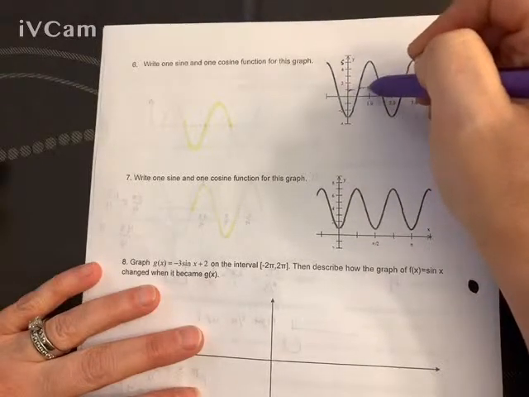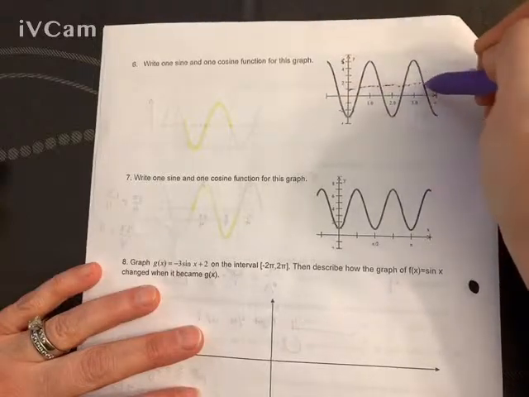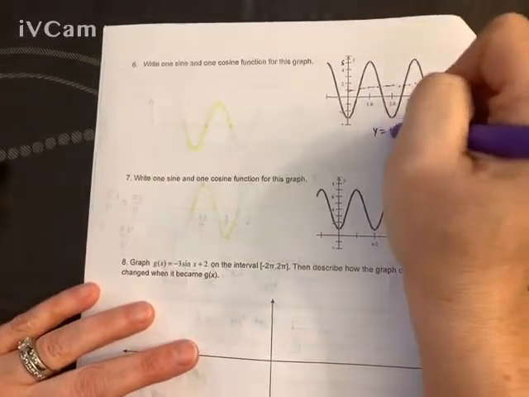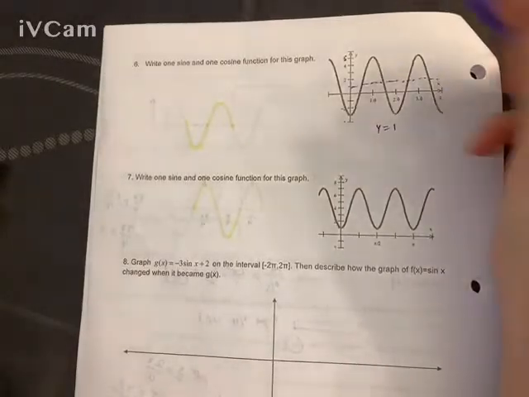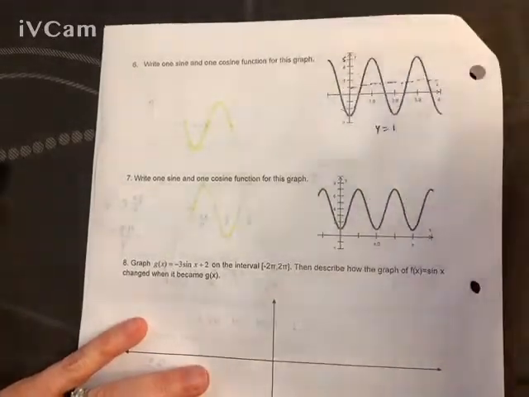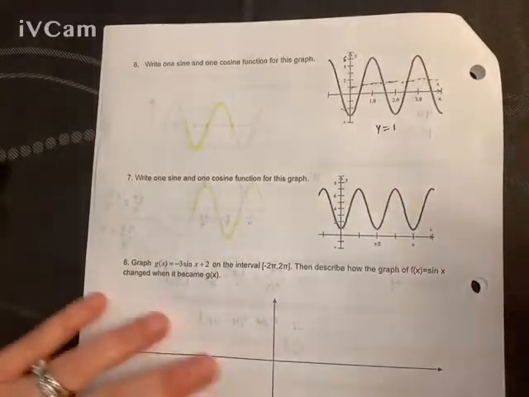This looks like the midline. Yeah, that's definitely the midline. Midline is y equals 1. But it's on the middle. It's in the middle of this part. Oh, it's not the middle side to side, it's the middle up and down.